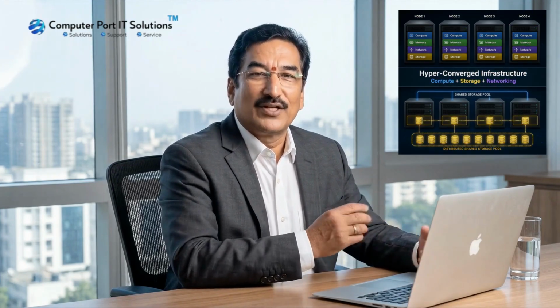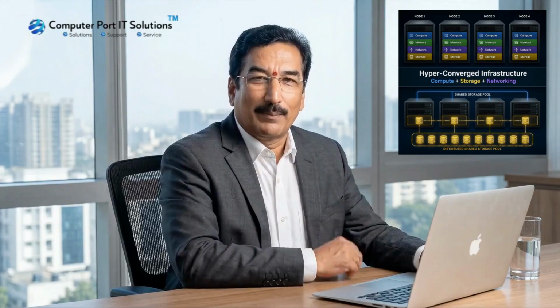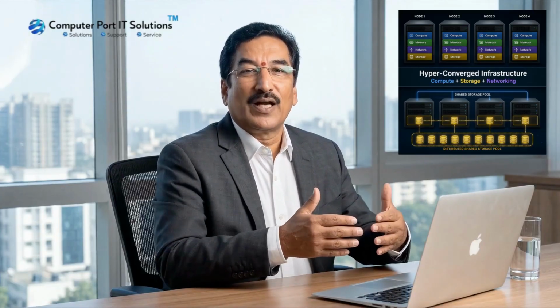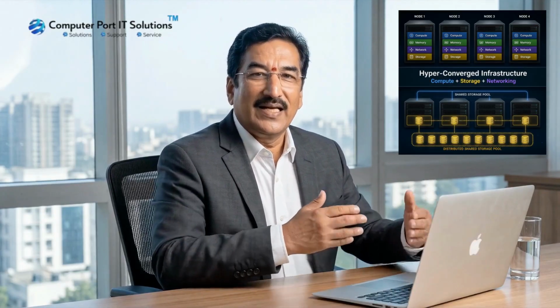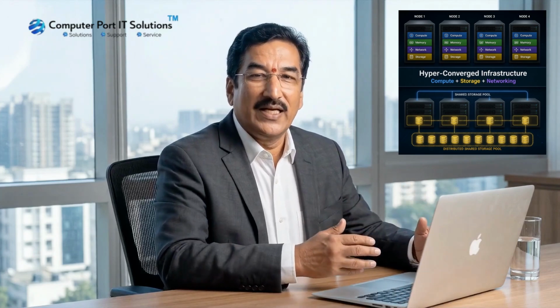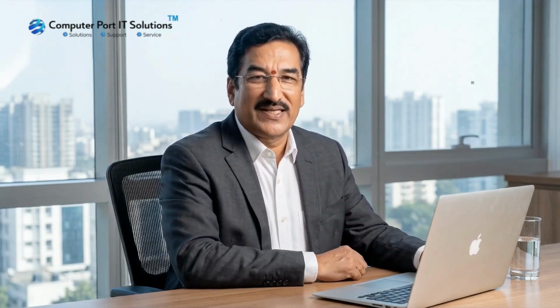For larger environments, Proxmox can also be combined with Ceph to build a hyper-converged infrastructure. Instead of relying entirely on a separate storage appliance, storage can be distributed across the Proxmox cluster. Compute and storage resources can therefore operate together across multiple nodes. This architecture can provide scalability, redundancy, and flexibility while reducing infrastructure complexity.